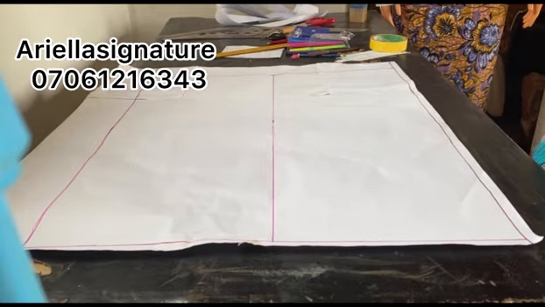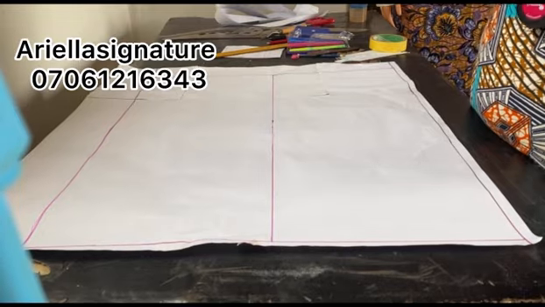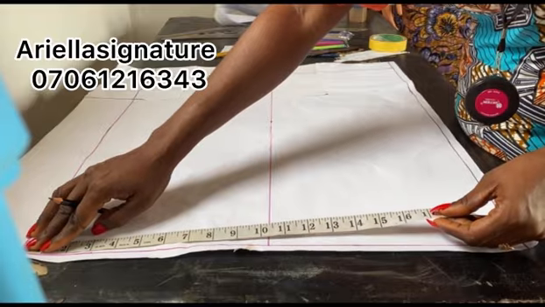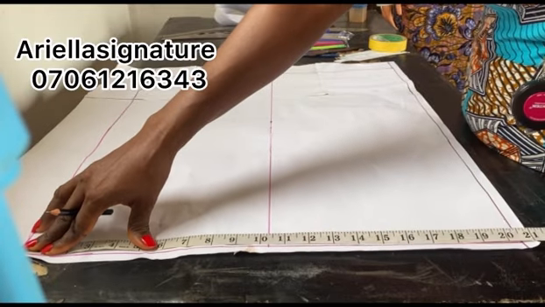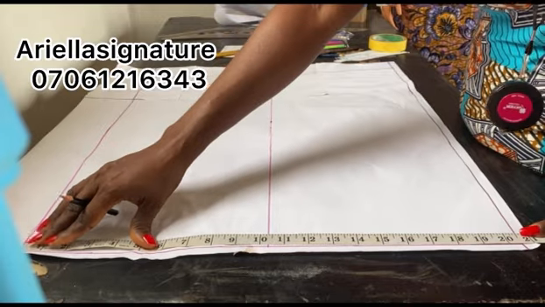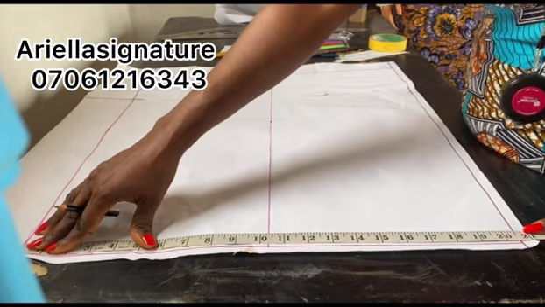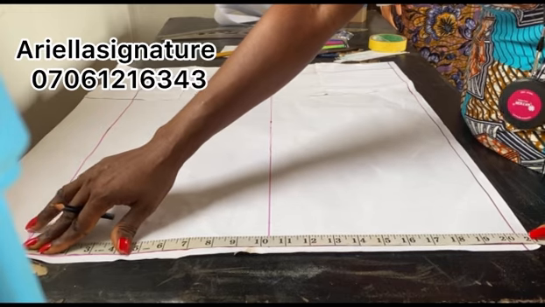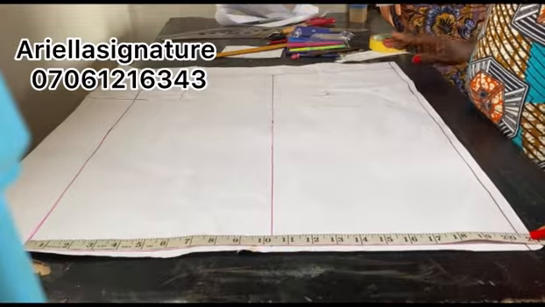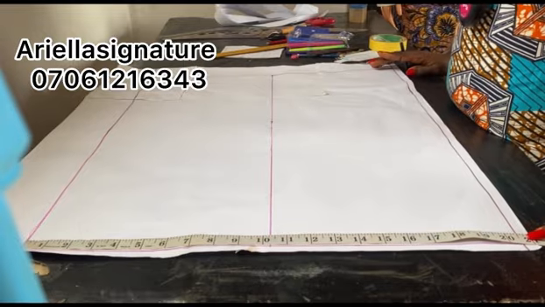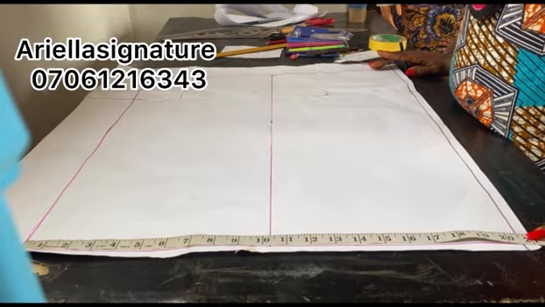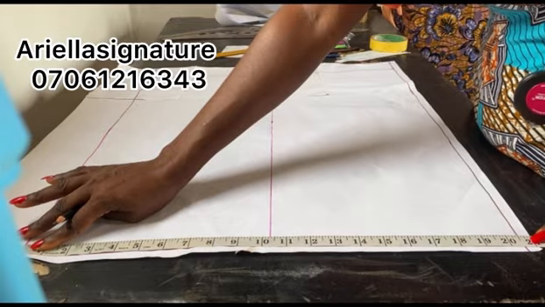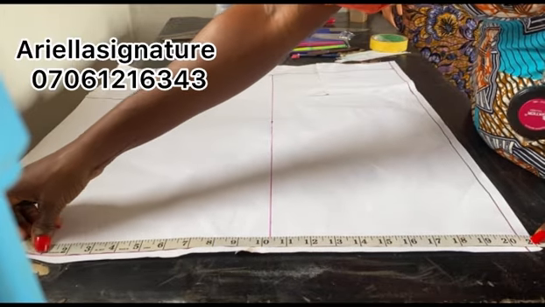I added 2 inches to it, that is 20.5. I just added the 2 inches in order to get more allowance, more space. You understand? I might not really exhaust everything, but I just added it. So 37 divided by 2 is 18.5, I added 2 inches to it, and that gives me 20.5.